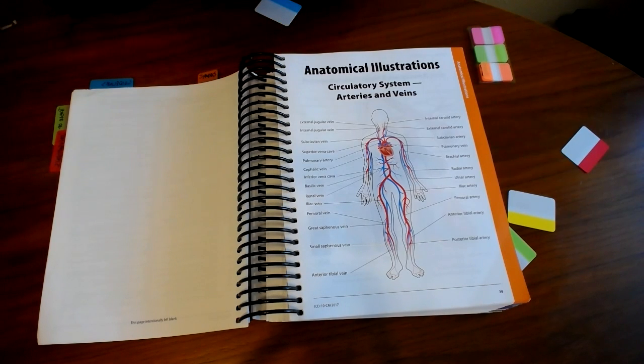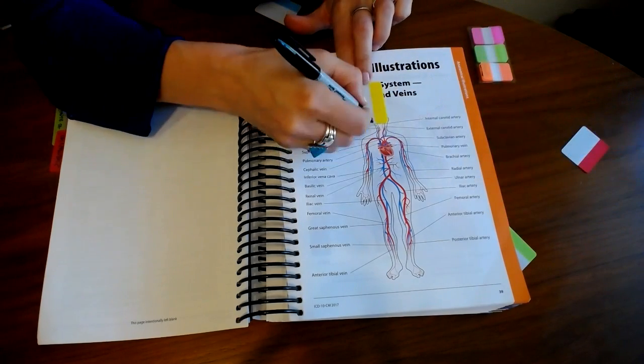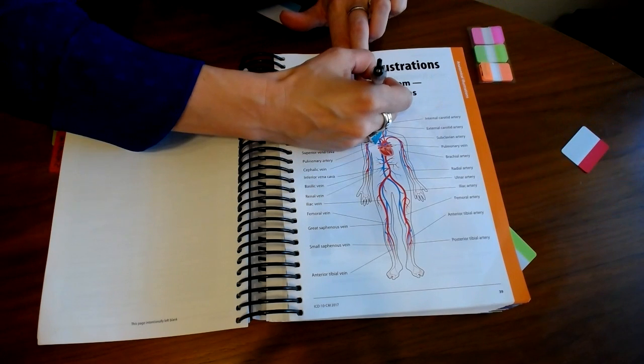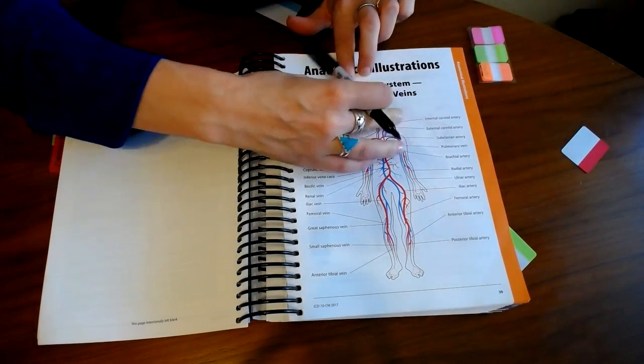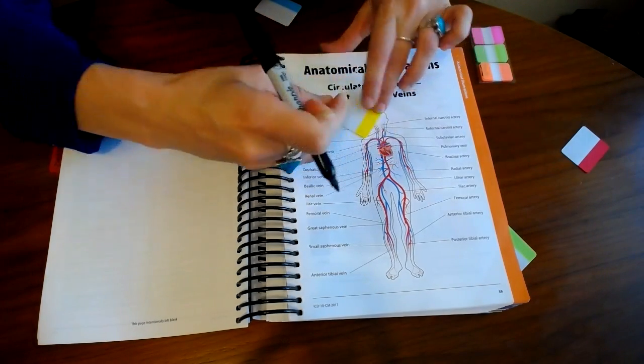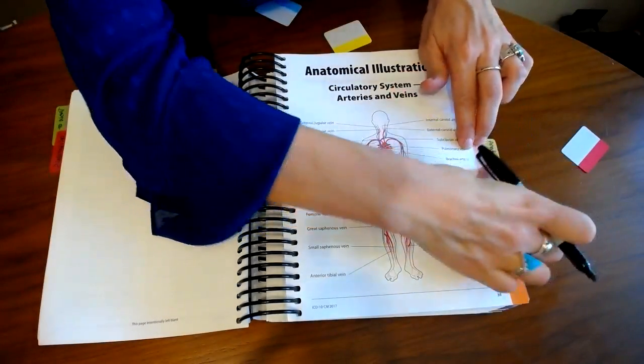So anatomical illustrations, tab. So you can kind of see why we need these big long ones too. And I'll just go ahead and write anatomical for myself, and you can write whatever works for you.